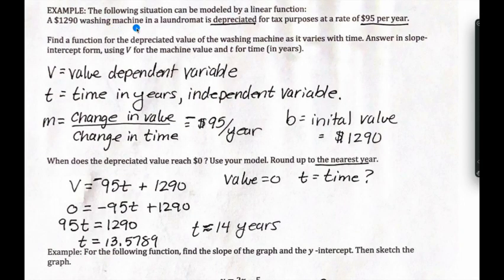A washing machine in a laundromat is depreciated for tax purposes at a rate of $95 per year. Because it says it's depreciating, that means it's going down in value.